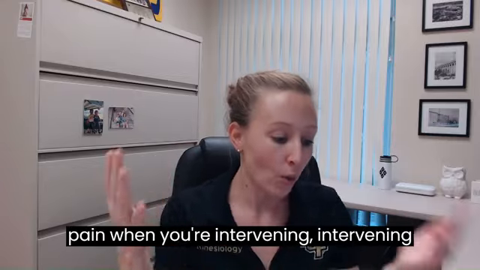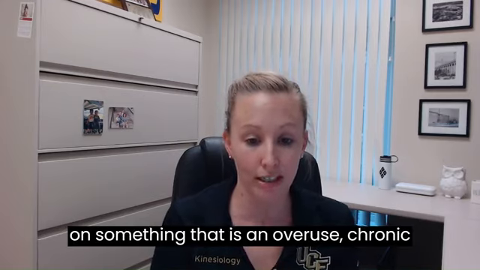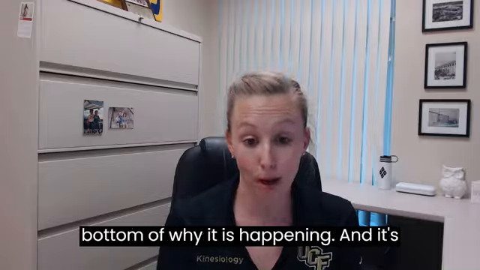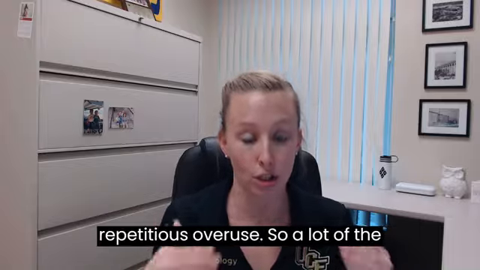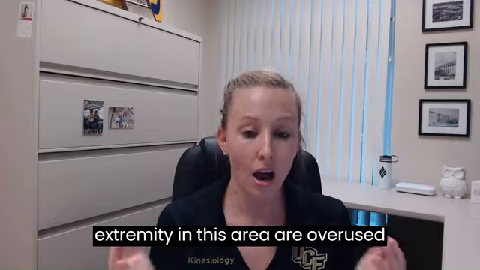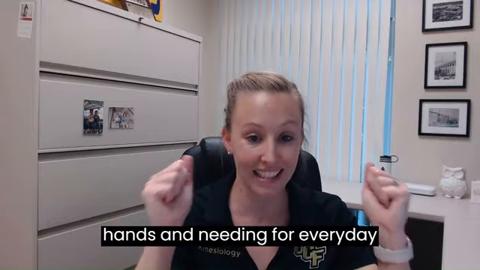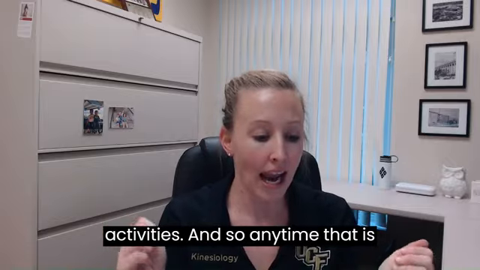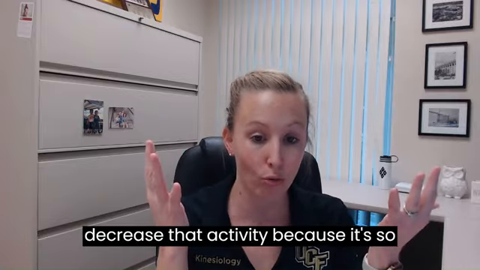So people get pain. When you're intervening on something that is an overuse chronic type of injury, you have to get to the bottom of why it is happening. It's happening because you're doing a lot of repetitious overuse. A lot of the injuries we talk about in the upper extremity in this area are overuse and chronic because of our function of our hands and needing them for everyday activities. A lot of times it's hard to decrease that activity because it's so functional.